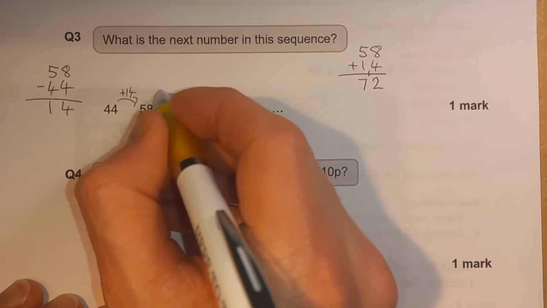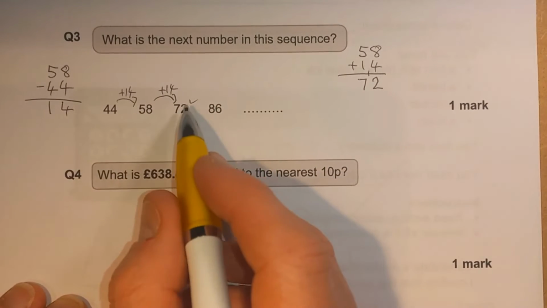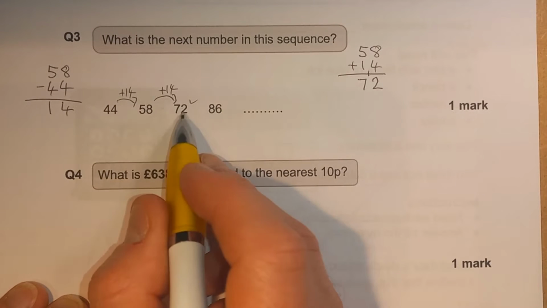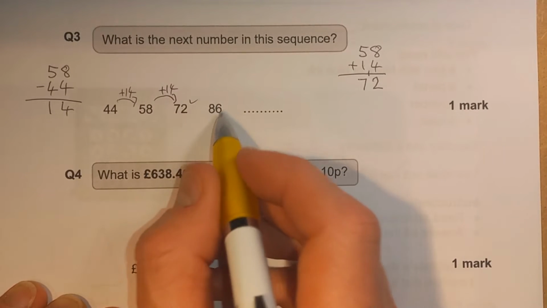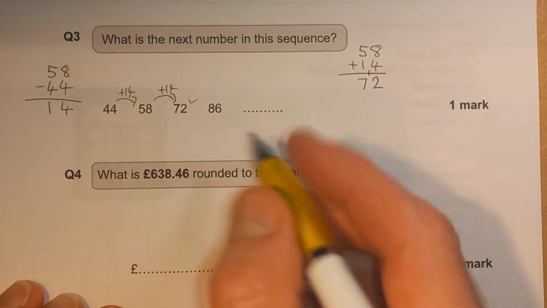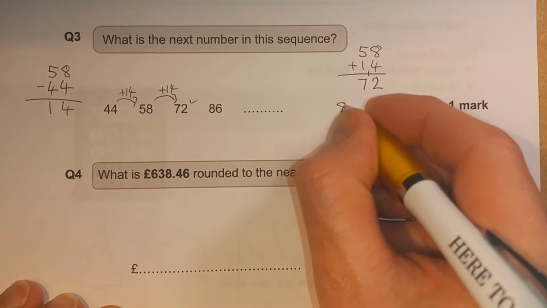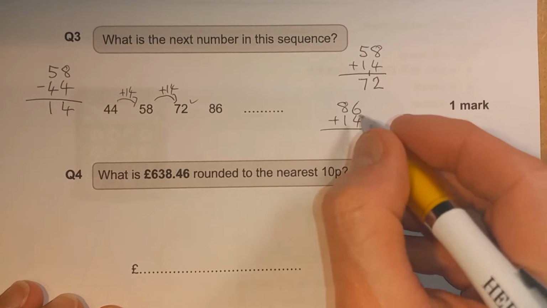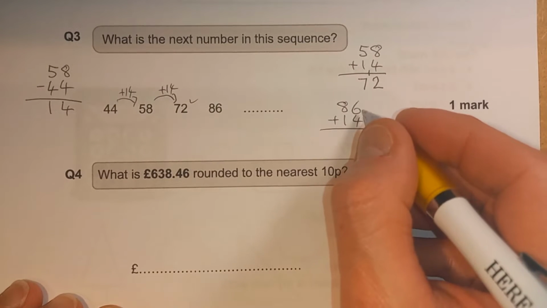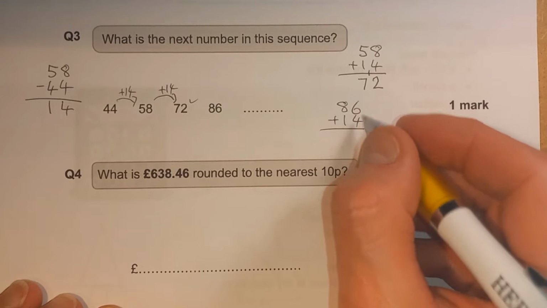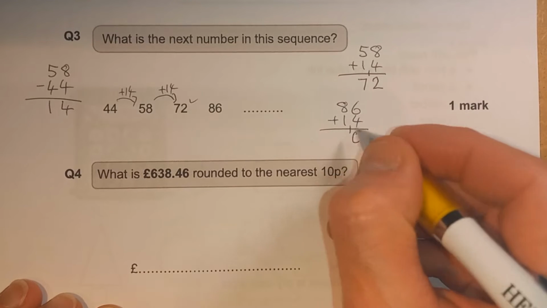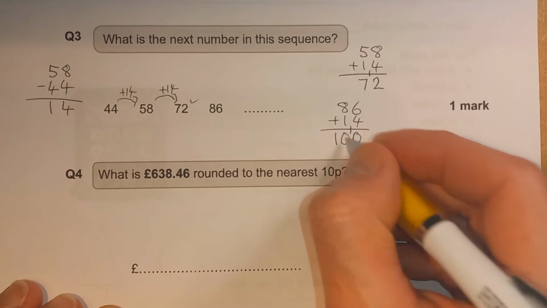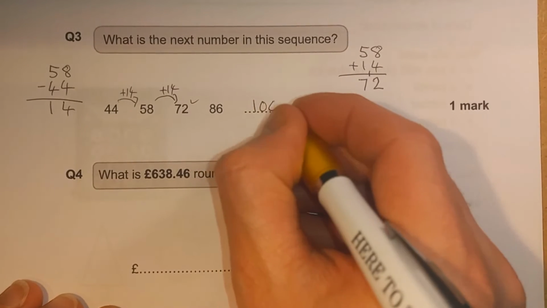So this is adding on 14 each time. So we could check it with this number again, but if these have added on 14 and this has added on 14, I'm going to assume this is adding on 14 as well. So I'm just going to say, well, let's take 86, add 14 to it. Well, 6 plus 4, so we start with 6, and we've got 7, 8, 9, 10. Carry the 1. 8 plus 1 is 9, add another 1 is 10. So we get an answer of 100.